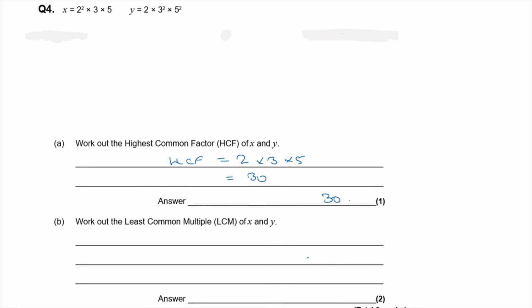So that's my HCF. And LCM, now I've got a 2 appearing, a 3 appearing, a 5 appearing. So every base that appears in either will be part of my LCM. 2 times 3 times 5. And what are my highest powers? I've got 2 squared and 2, so 2 squared is highest. I've got 3 and 3 squared, so 3 squared is highest. I've got a 5 and 5 squared, so 5 squared is highest. So they're all power 2's then, aren't they? So 2 times 2 times 3 times 3 times 5 times 5 comes out to be 900. Okay, so that's my LCM, 900.